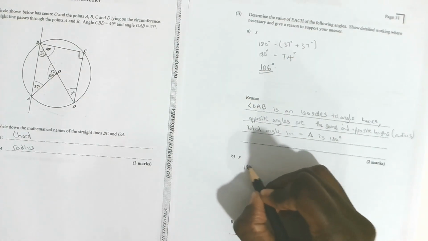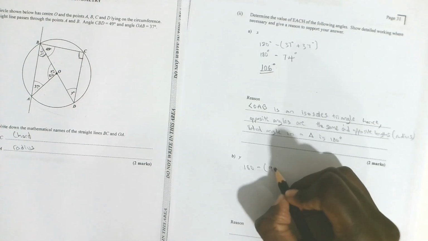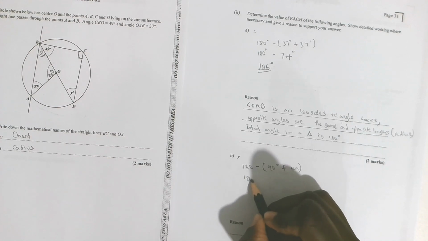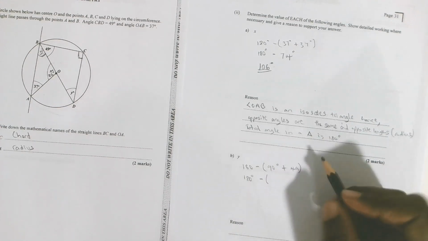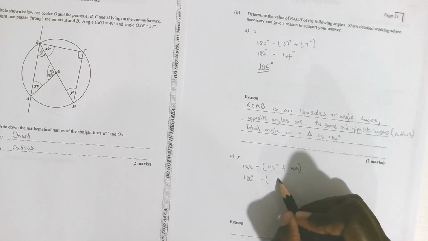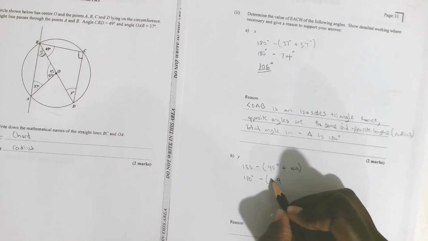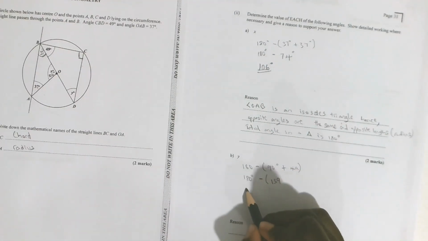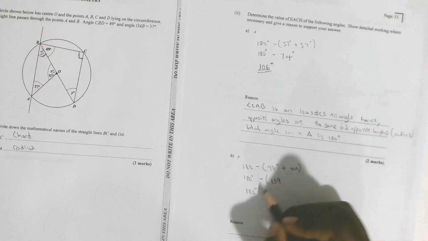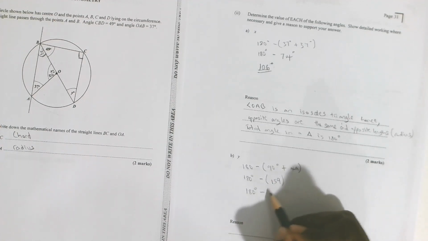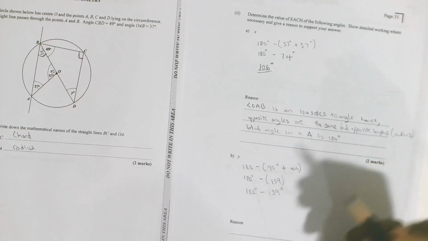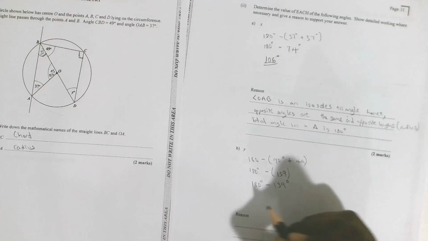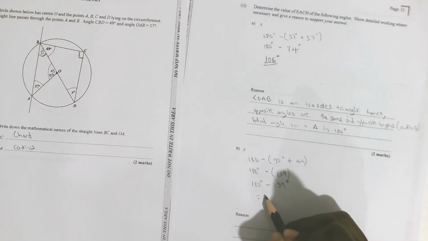So it's going to be 180 degrees subtract 90 degrees plus 49 degrees. 90 plus 49 is 139. Then 180 minus 139 degrees is going to give us an answer of 41.